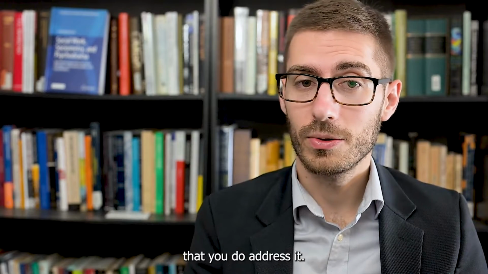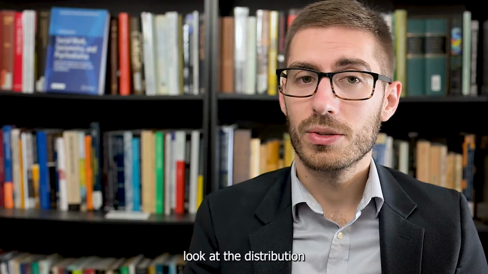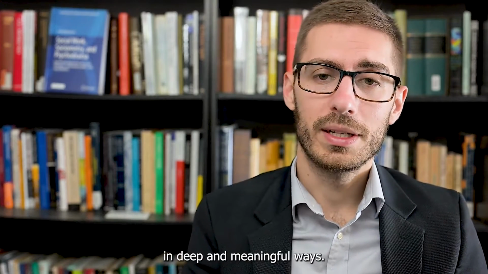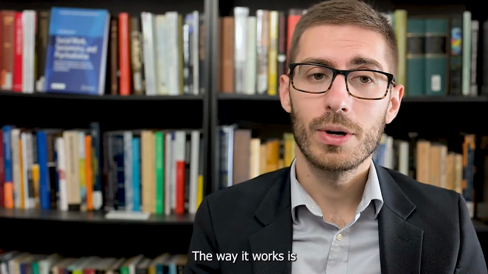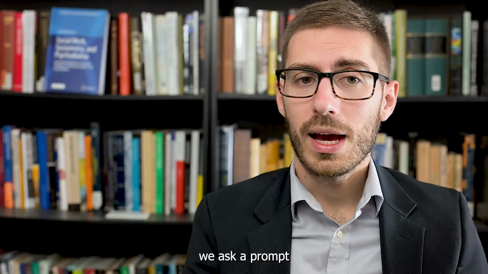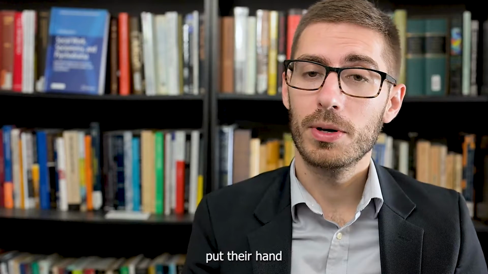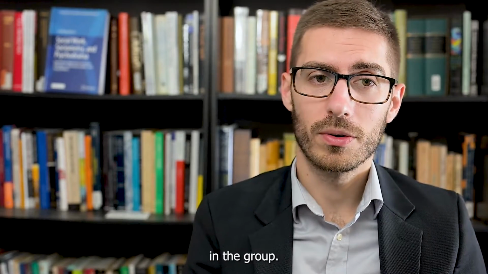But it's important that you do address it. So basically, hands on shoulders is going to help you look at the distribution of connection and choices within the group. And it's going to help participants connect with each other in deep and meaningful ways. The way it works is we ask a prompt, and you ask everyone in the group to go put their hand on the shoulder of one person in the group.